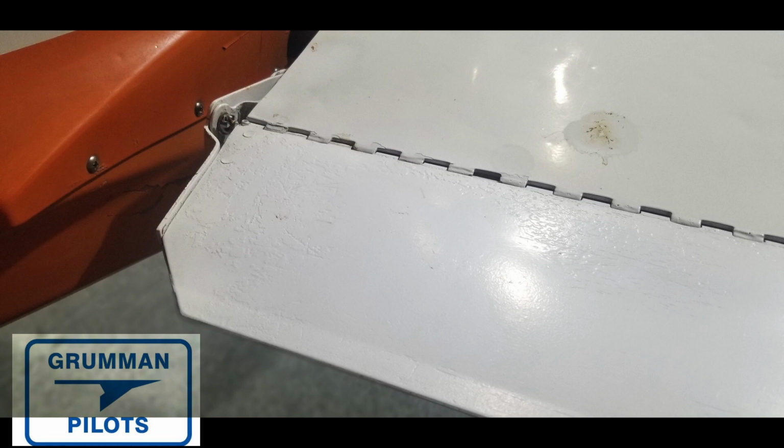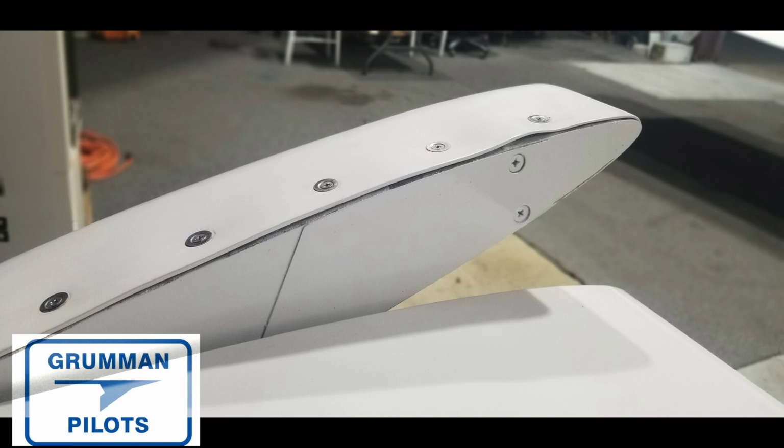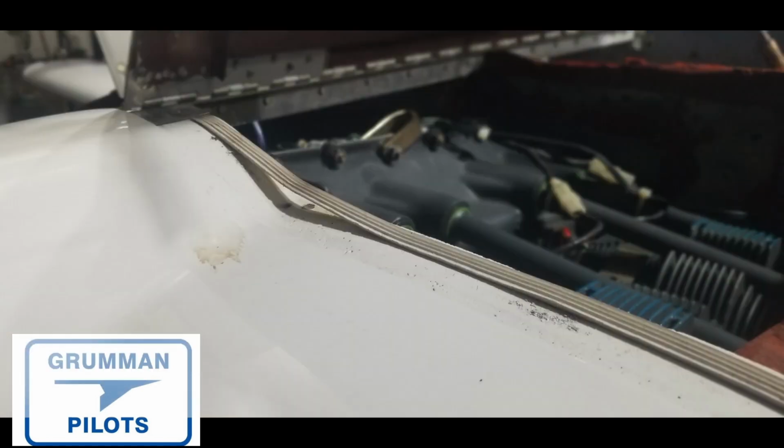We also want to look at the condition. Are there any stains? Are there any chips in the paint? Are there any places where corrosion's getting underneath? Is all the hardware there? Is the hardware proper? The plastic bits, are they rippling from the heat?